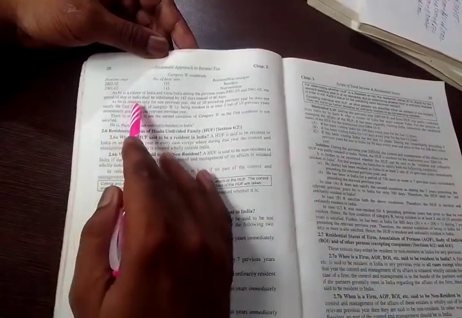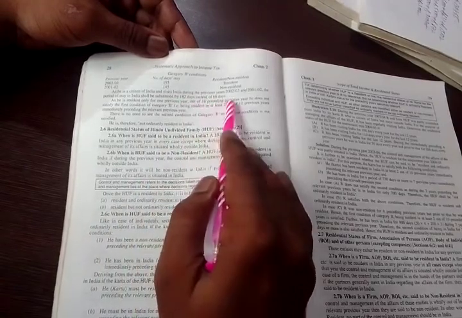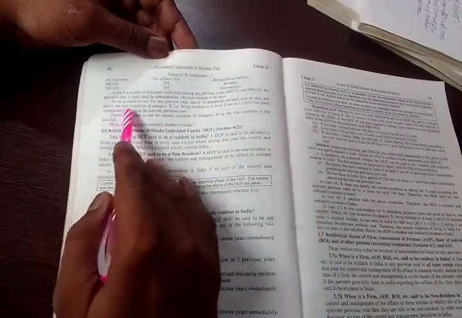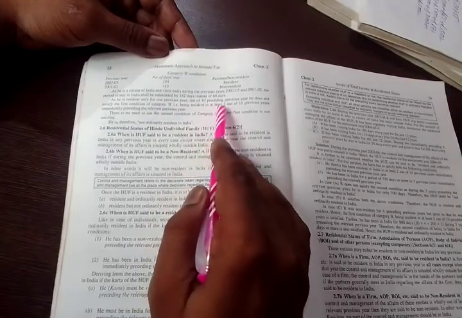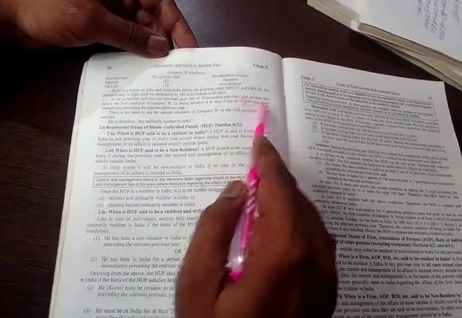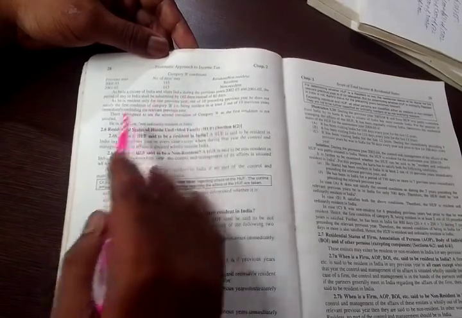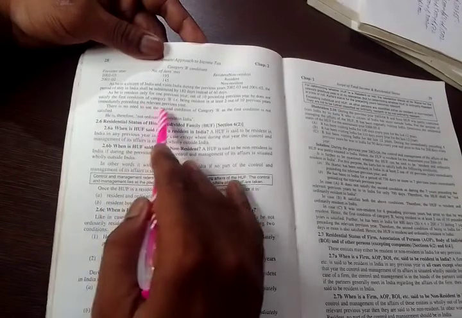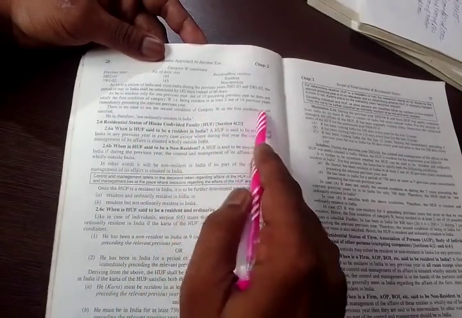As he is a resident only for one previous year out of 10 preceding previous years, he does not satisfy the first condition of category B, that is being resident in at least 2 out of 10 previous years immediately preceding the relevant previous year. There is no need to see the second condition of category B as the first condition is not satisfied.